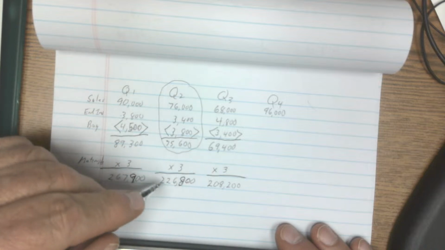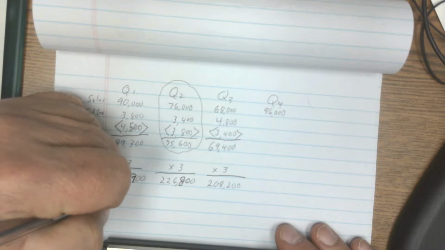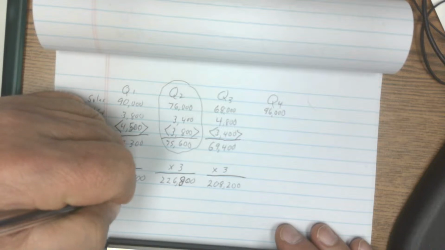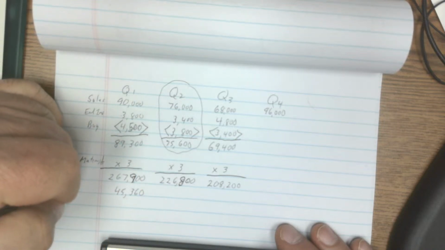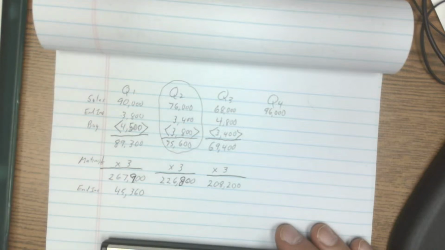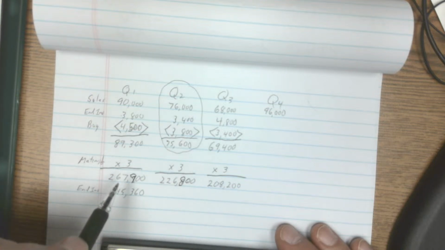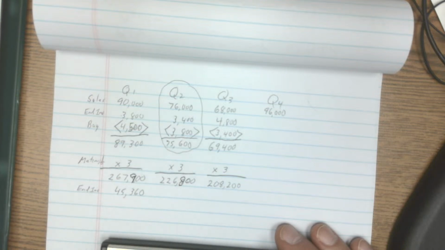So I need 45,360 pounds in ending inventory. And again, I'm going to assume, because we're focusing on quarter two, they didn't give us what we would have in quarter one.